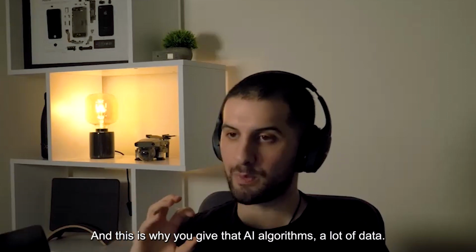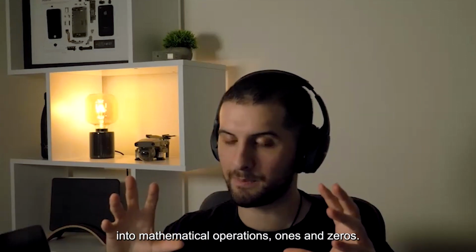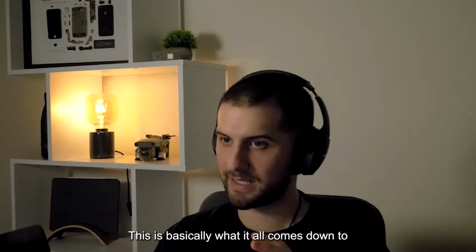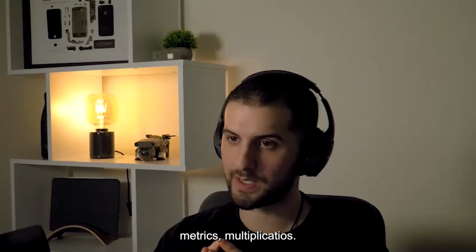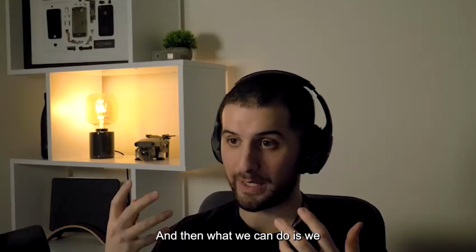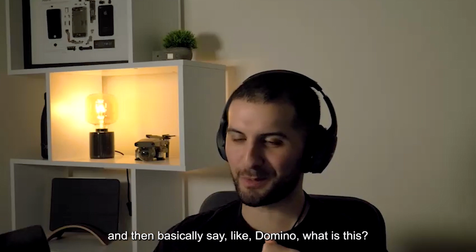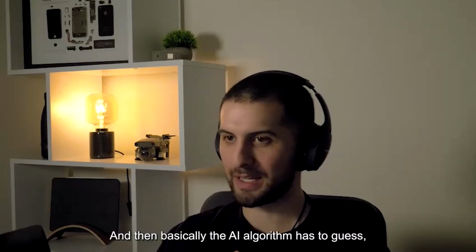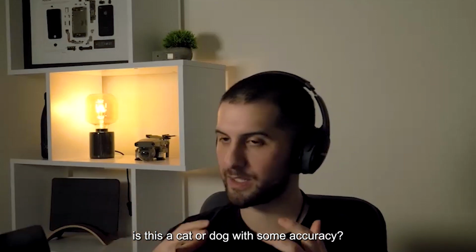And this is why you give AI algorithms a lot of data. It learns from it and basically dissects the image into mathematical operations, ones and zeros. This is basically what it all comes down to. And there's some kind of fancy mathematics, matrix multiplications. And then from that, it learns this is a cat or this is not a cat, or basically a dog. And then what we can do is we tell the algorithm, by the way, and now basically play like domino. What is this? Is this a cat or a dog? And then the AI algorithm has to guess, is this a cat or a dog, with some accuracy.